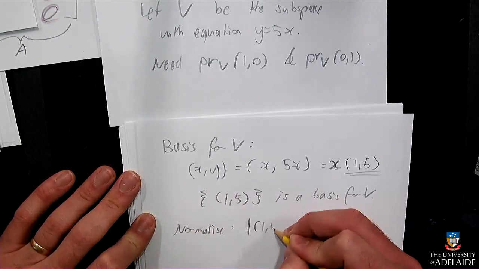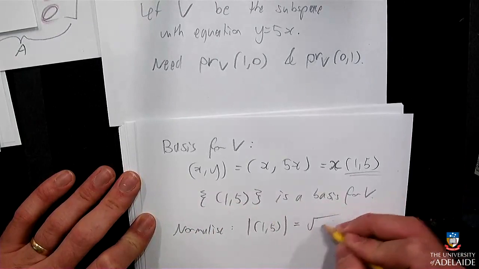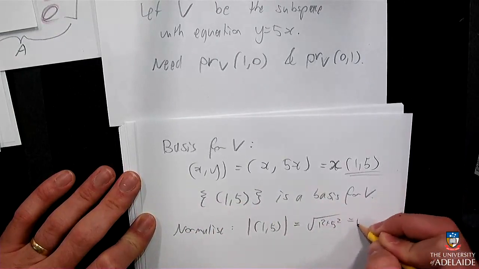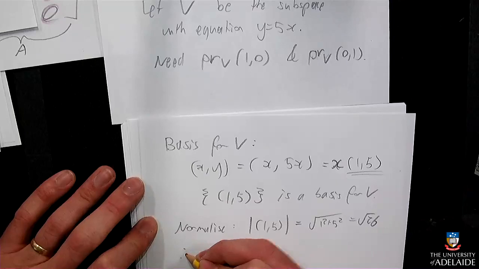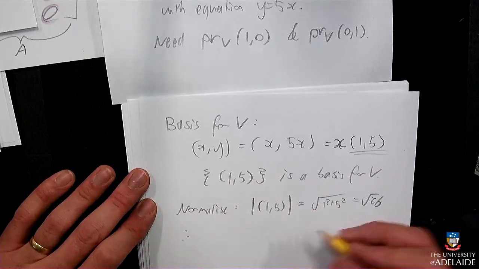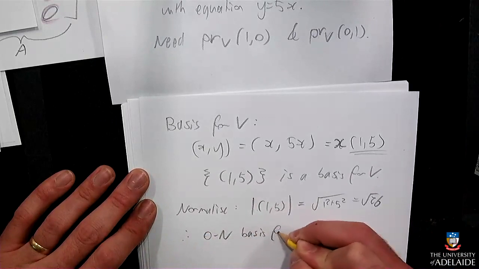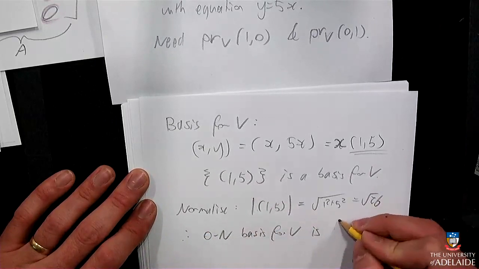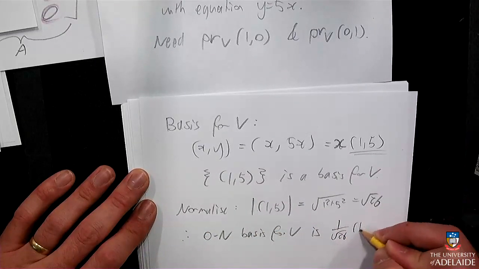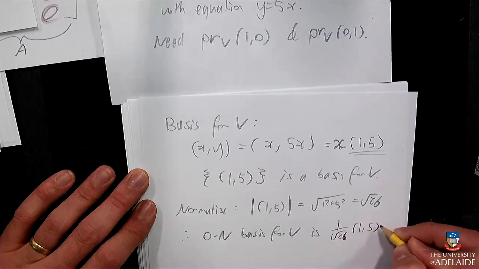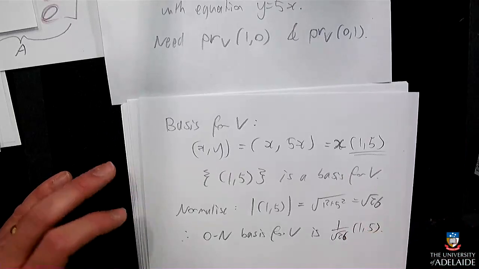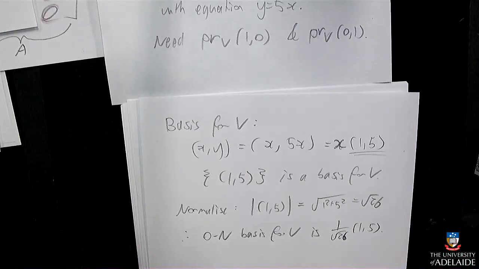The length of (1, 5) is the square root of 1 squared plus 5 squared, which is root 26. And so an orthonormal basis for V is 1 on root 26 times (1, 5). So I finally have an orthonormal basis for V.